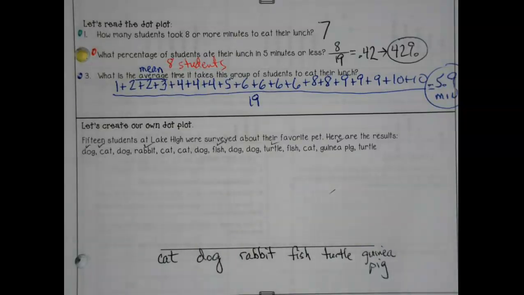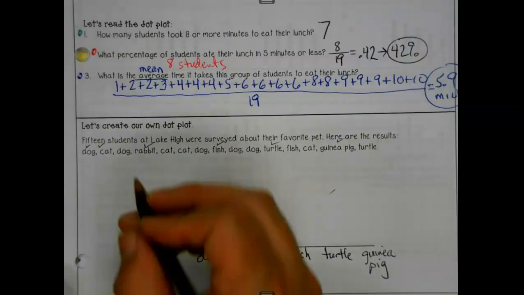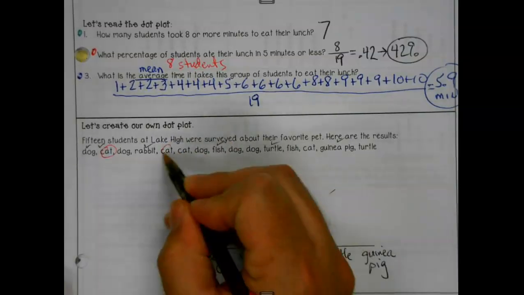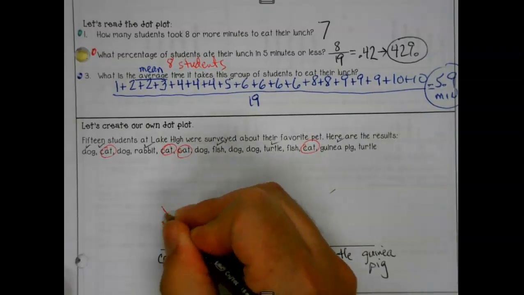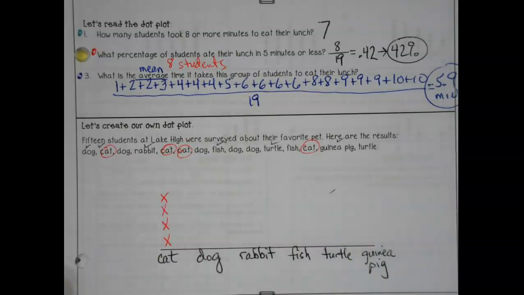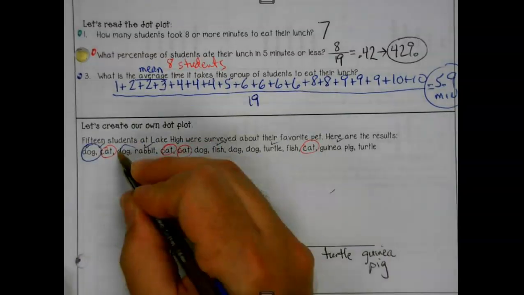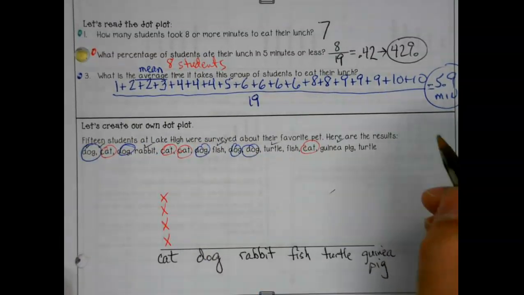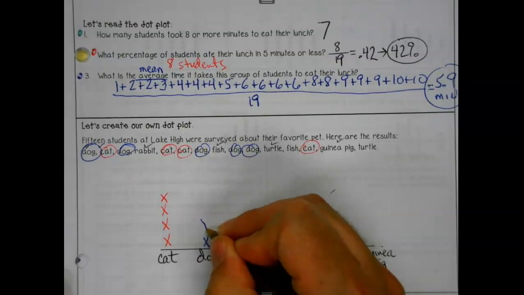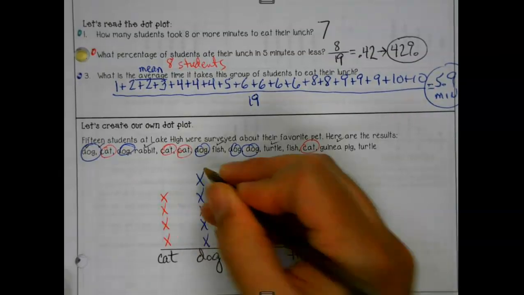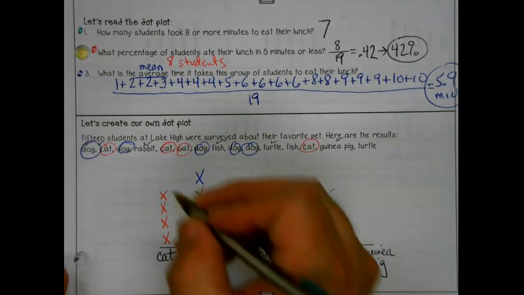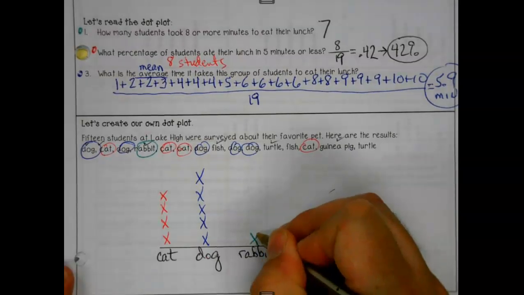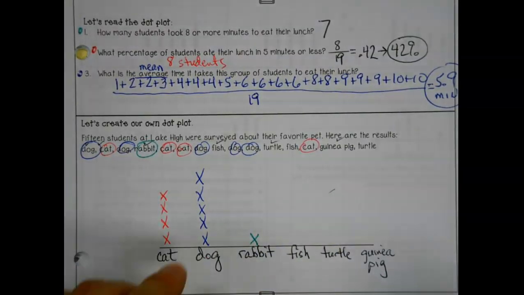And so now all I've really got to do is go through and see. All right, let's see here. 1, 2, 3, 4 cats. You can do dots, you can do X's. Does not matter. I'm even going to change colors here. Dog, 2, 3, 4, 5. 5 of those. Rabbit, only 1 rabbit fan. All right. 1 rabbit. I think I'm going to run out of colors.